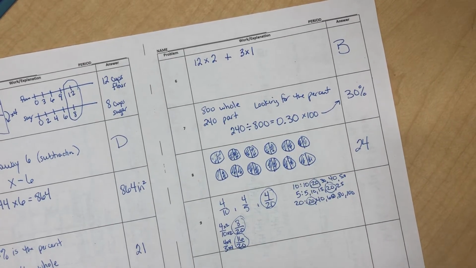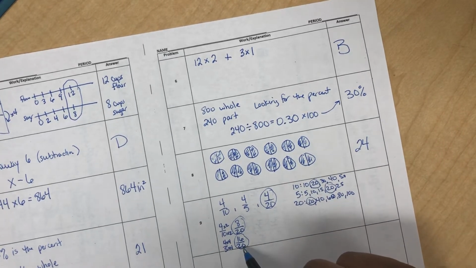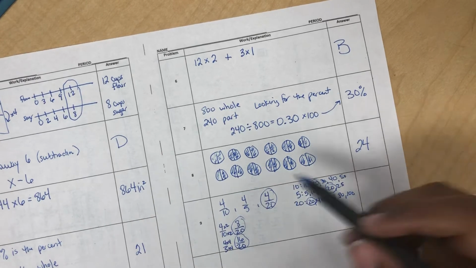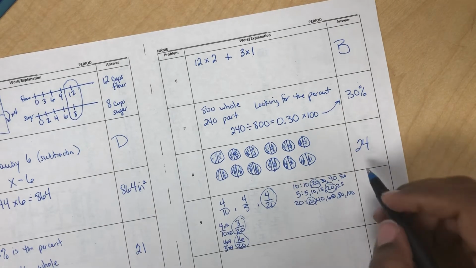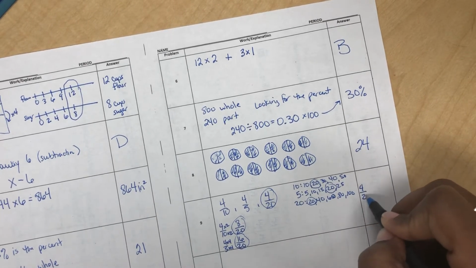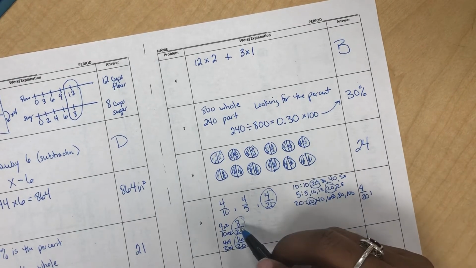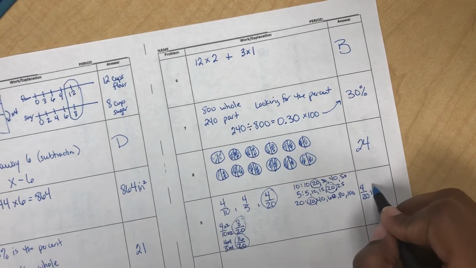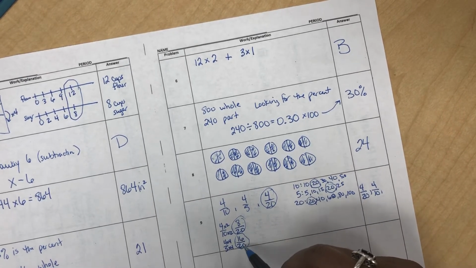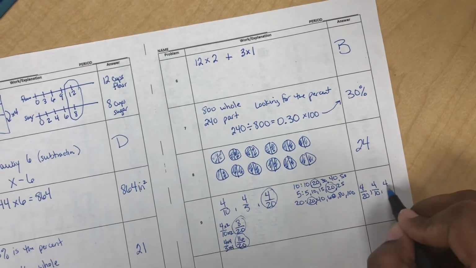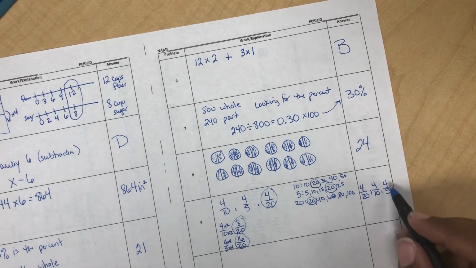So if I want to put them in order from least to greatest, I'm looking for which one's the smallest. Think about if I had a pizza with 20 pieces on it, which would be the smallest portion? If I had 4 out of 20, 8 out of 20, or 16 out of 20 pieces. The smallest one would be 4 out of 20 pieces. The next one would be 8 out of 20 pieces, which was originally 4/10. And the largest is 16 out of 20 pieces, which was originally 4/5. So least to greatest is 4/20, 4/10, and then 4/5.